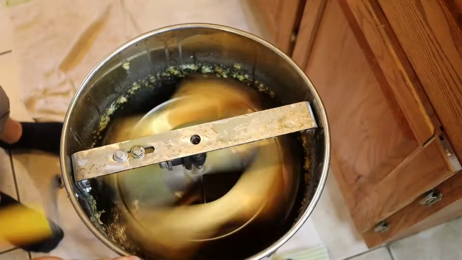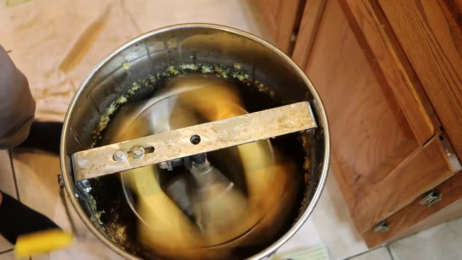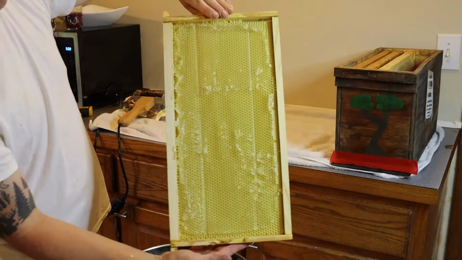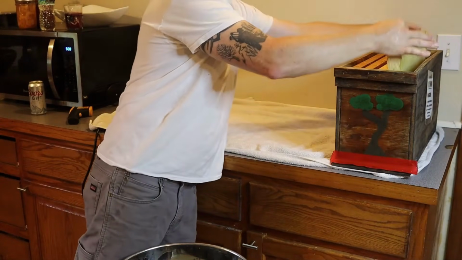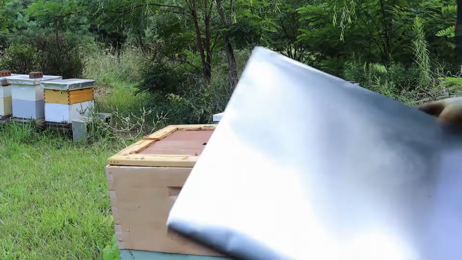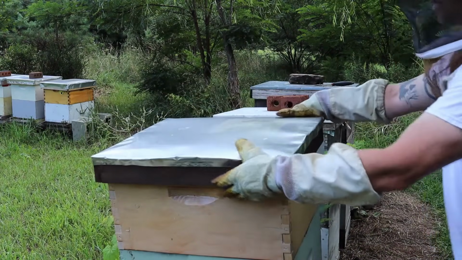So about 2 minutes for 2 frames for $200, and this extractor I've had for I think 4 or 5 years now, and it's still holding up. It's pretty durable. So once you get all your frames done, I'm just going to put the frames back into the nuc or whatever you're holding the frames in. As I get a chance, I'm going to put them back out to the hives for fall feeding so they can pack those frames back out before they go into the winter time.